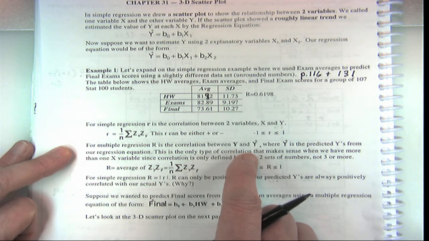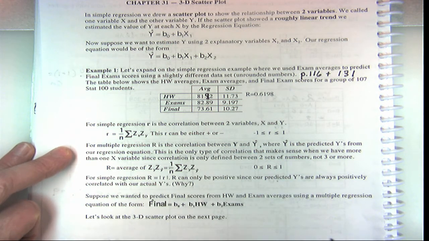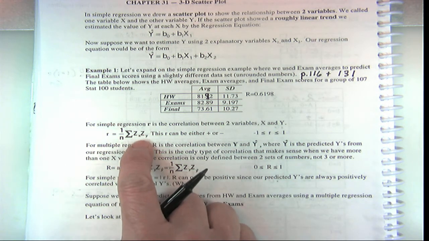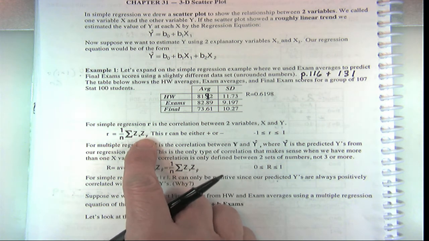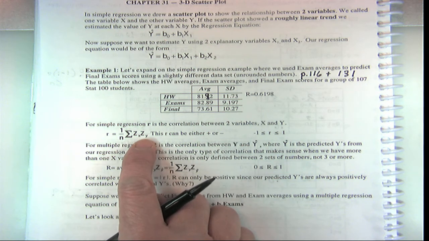Now, what do we do with multiple regression when we have more than two variables? Well, correlation's only defined on two variables. It's two sets of numbers. You can't really have three sets of numbers or four sets of numbers. It's not defined on more than two sets of numbers.